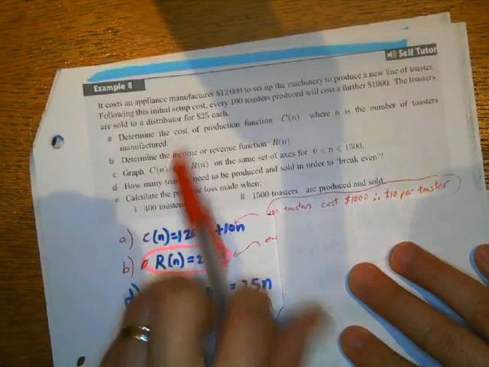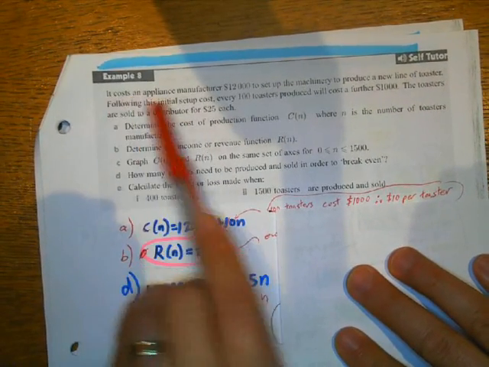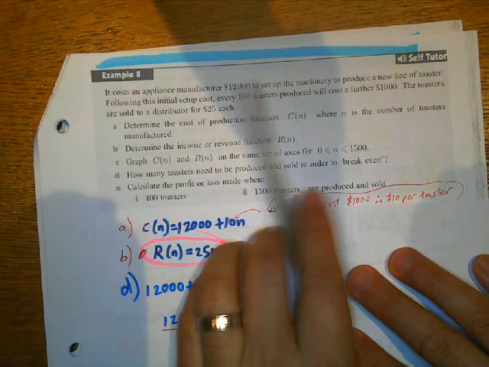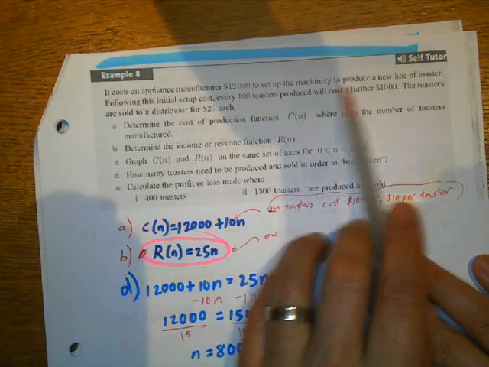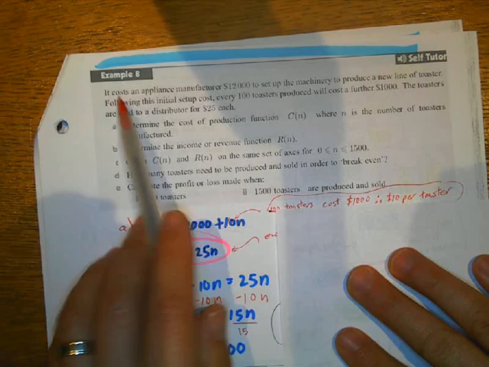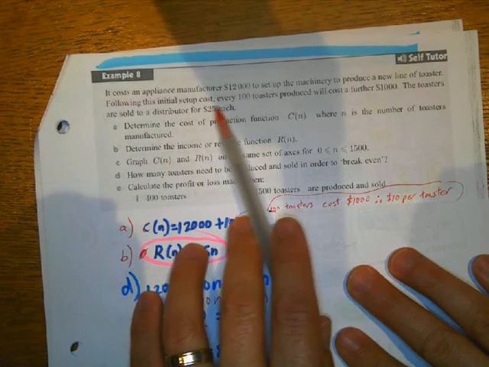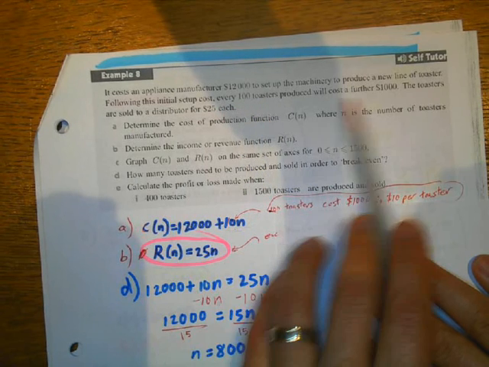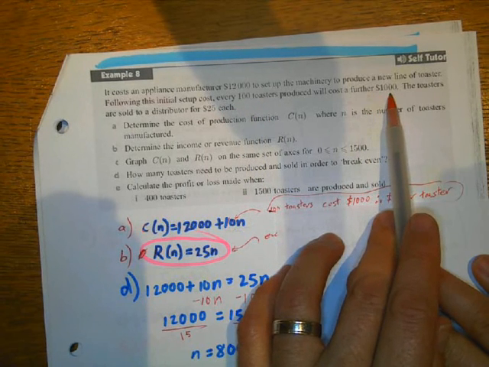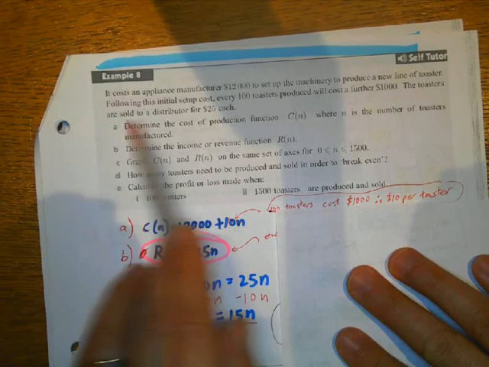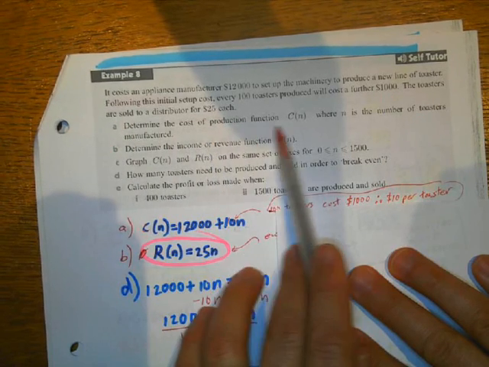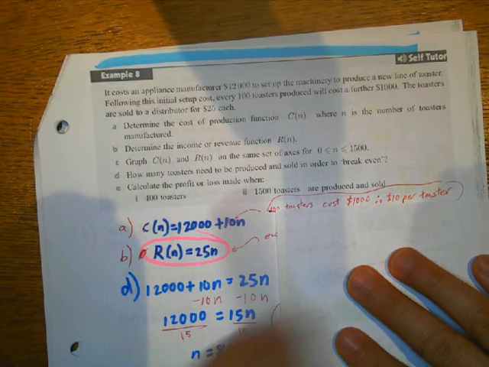So here we've got this question. It costs a manufacturer $12,000 to set up the machinery to produce some toasters, the initial cost, and then 100 toasters produced costs $1,000. The toasters are sold at $25 each. So determine the cost of production, C of n, where n is the number of toasters.